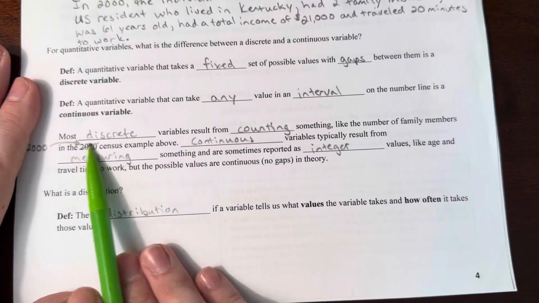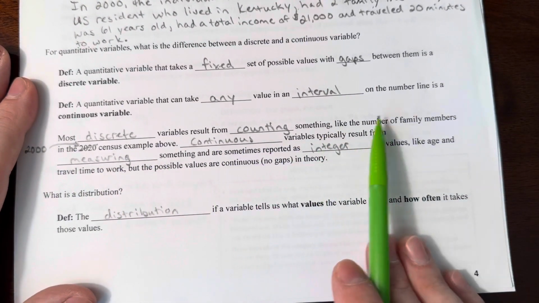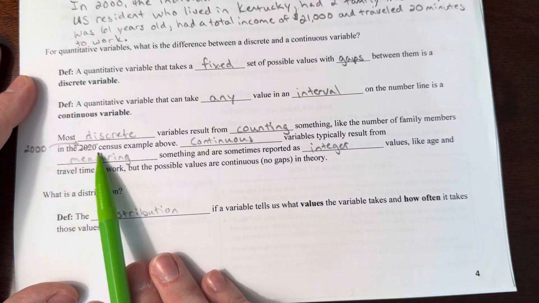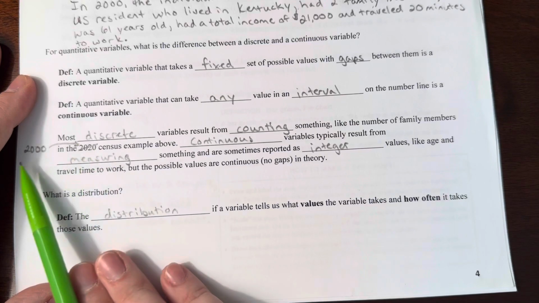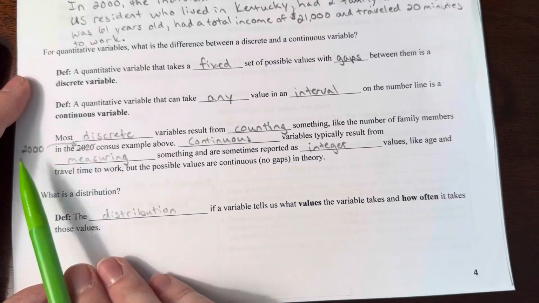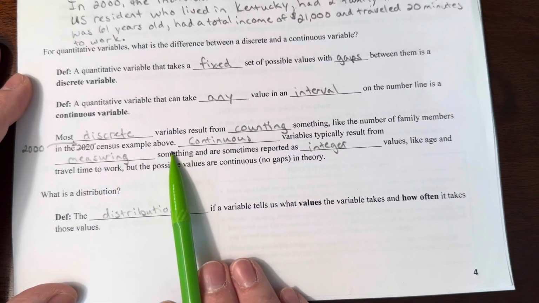All right, so most discrete variables result from counting something, like the number of family members. There's an error here. Cross out 2020. This was actually 2000. I must have had 2020 on the brain when I was writing this. So in the 2000 census example above.